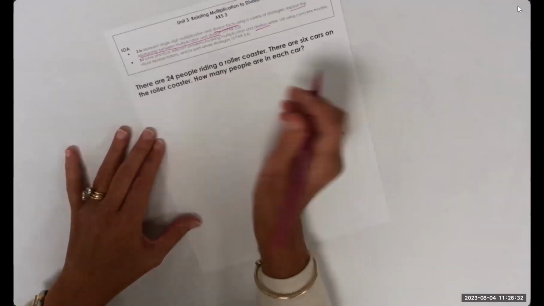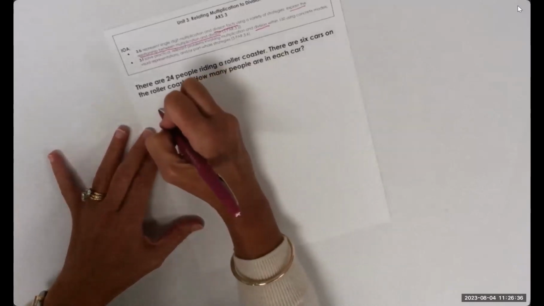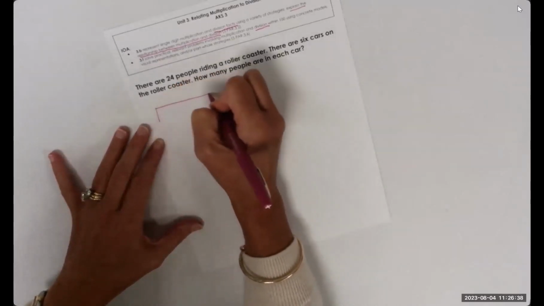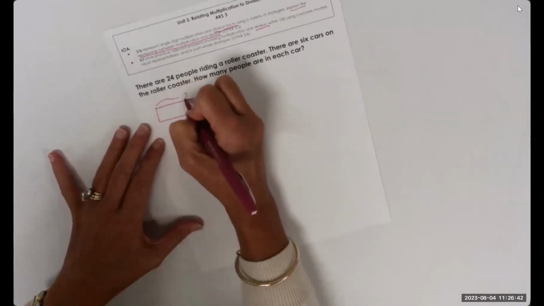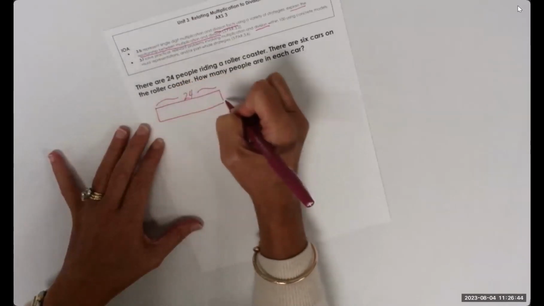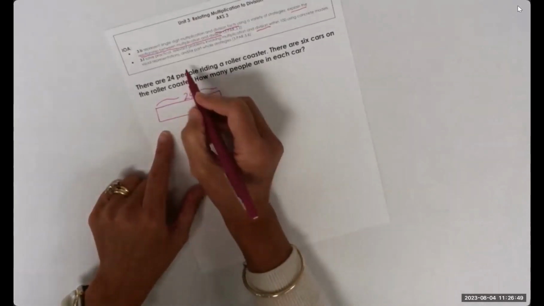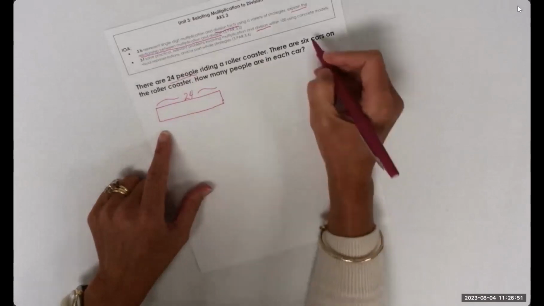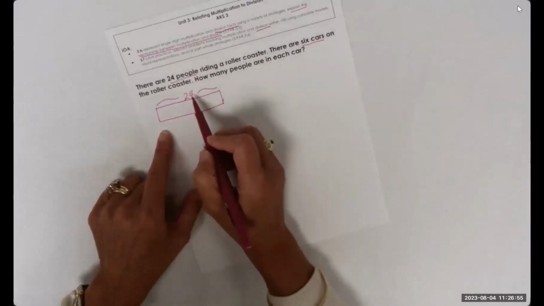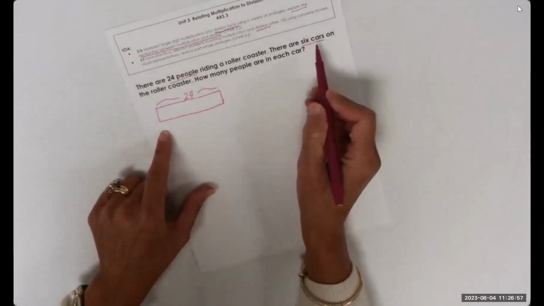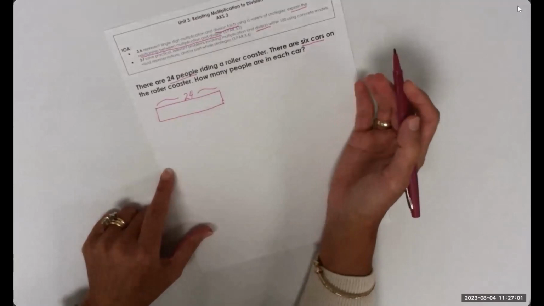Okay, so if I go back and think about my problem, I know that there is a total, I use a bar to represent my total, of 24 people. That's what we do know. I also know there are 6 cars on the roller coaster. That means these 24 people have been put in those 6 cars. So the cars represent my equal groups.